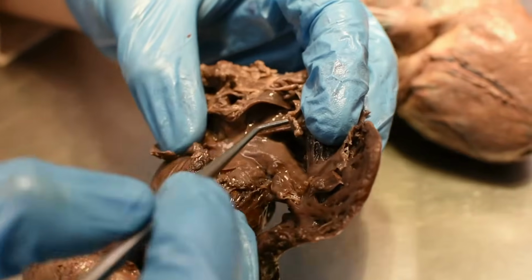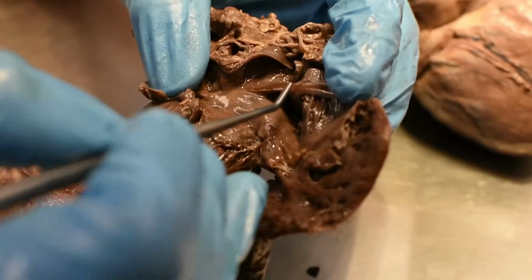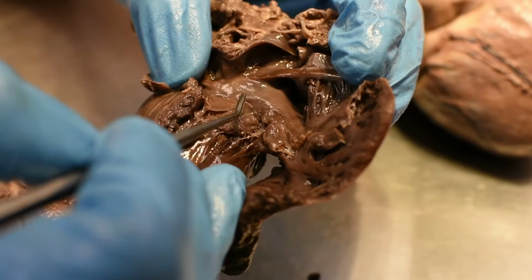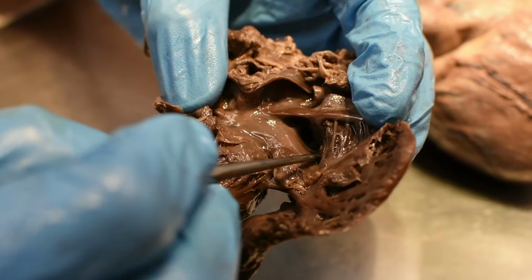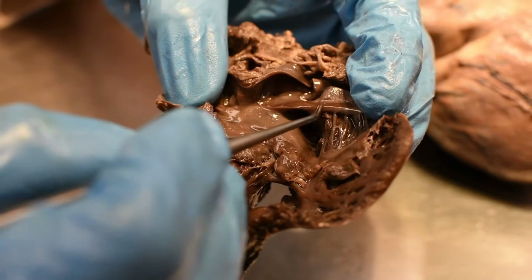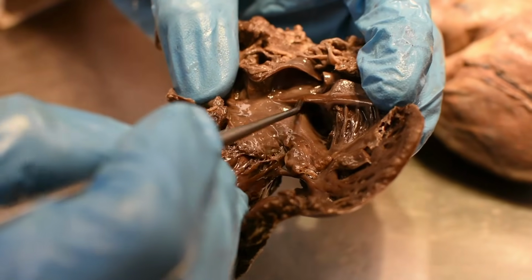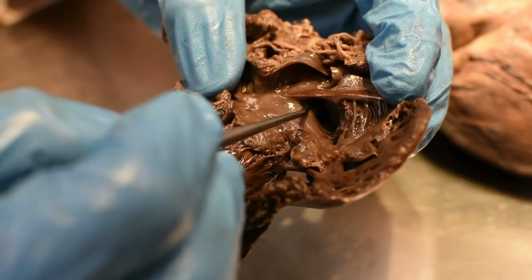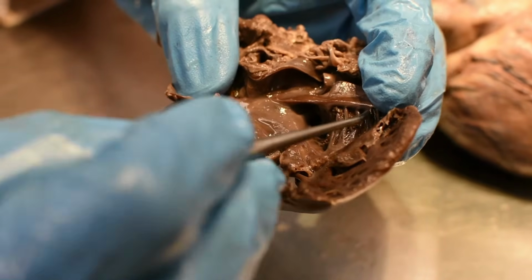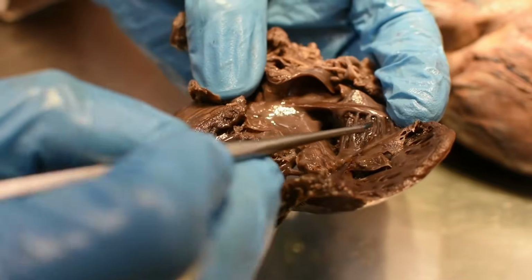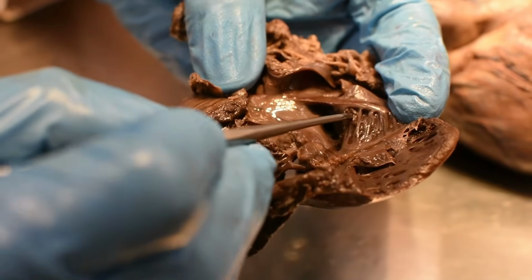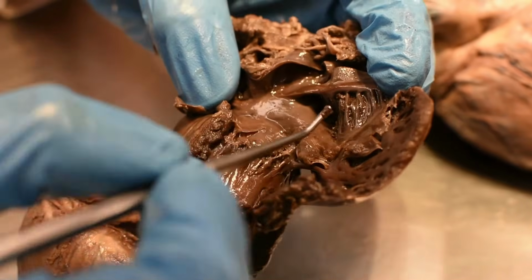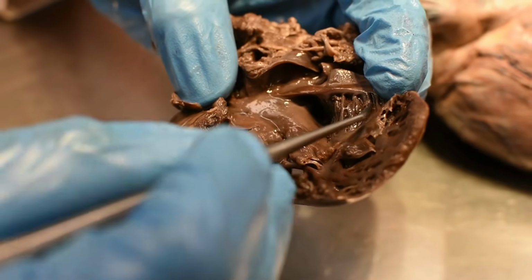First off, we see this structure right here that is separating the atrium that has been opened up from the ventricle. That is the crista terminalis, or terminal crest. Now as we look into this little pouch or this blind pocket here, we're looking into the auricle, and here we can see these irregular ridges of muscle within the auricle, and those are the pectinate muscles.